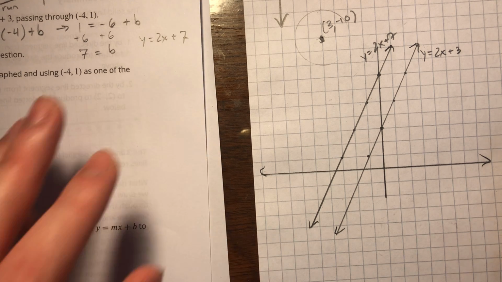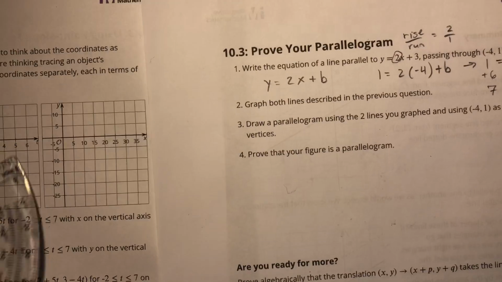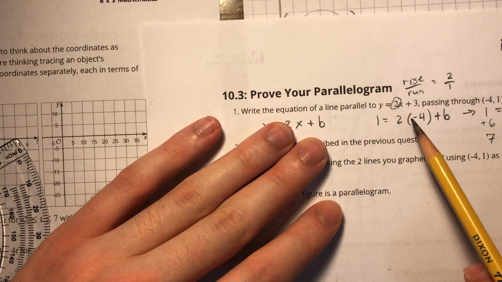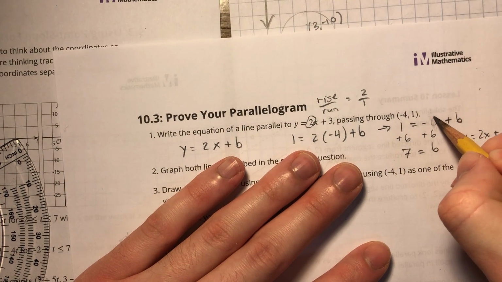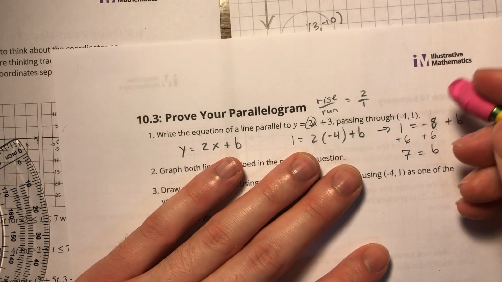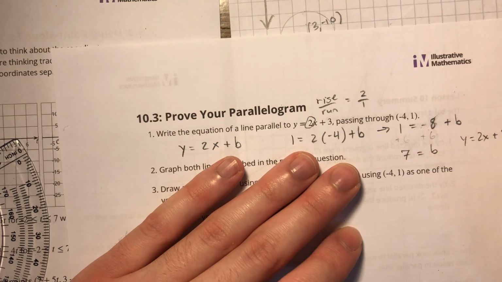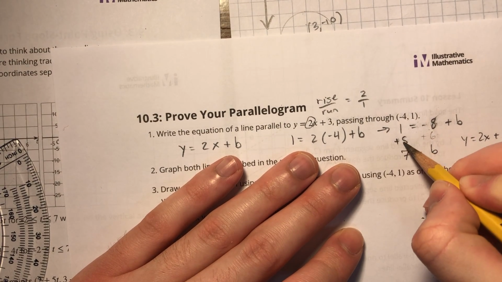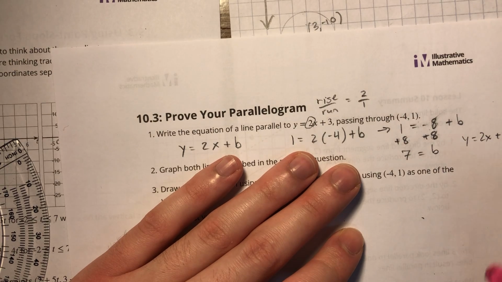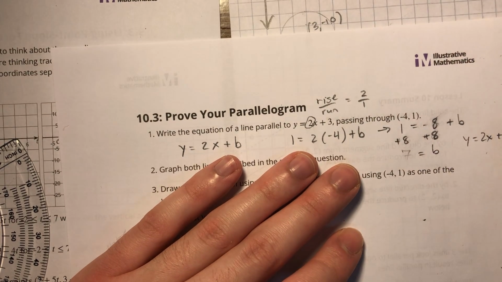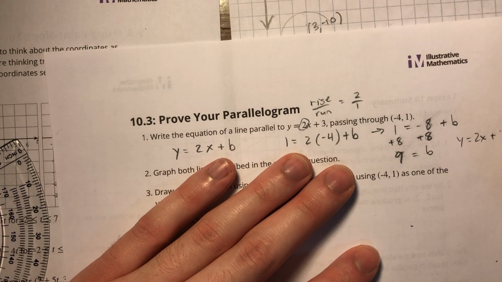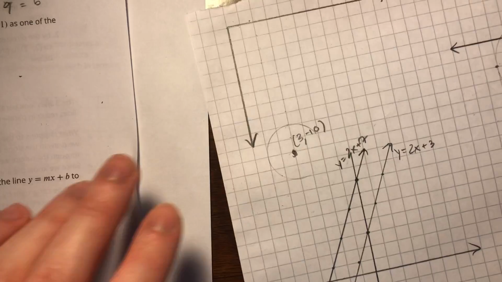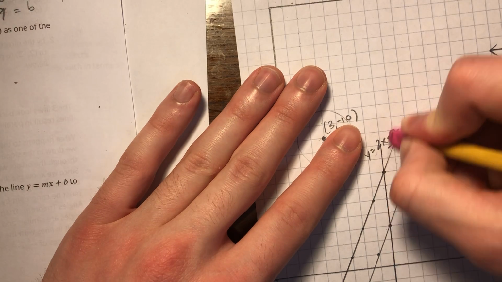Looks like, oh my God, that's embarrassing. I made a mistake. All right, 2 times negative 4 is negative 8. So that's going to change up everything. But that's okay, we make mistakes. This will be 9. Fix this 9. That's going to change my y-intercept to raise it up 2.